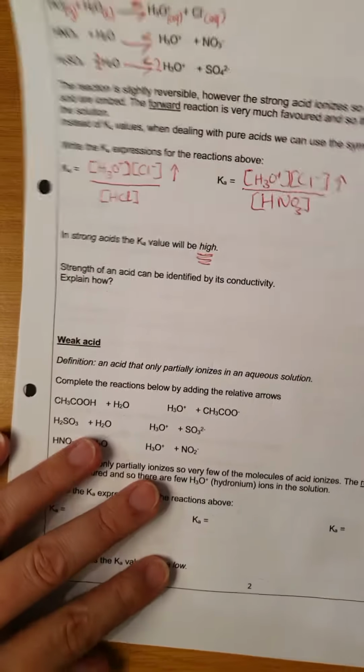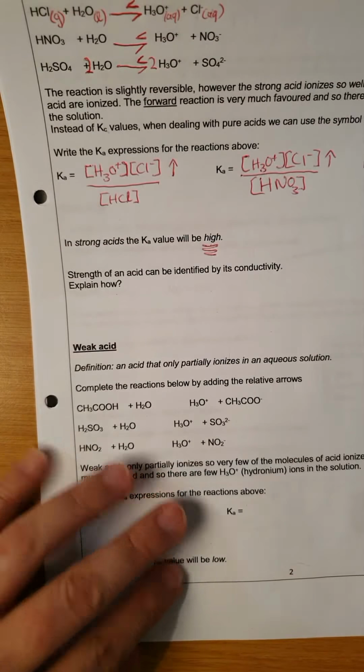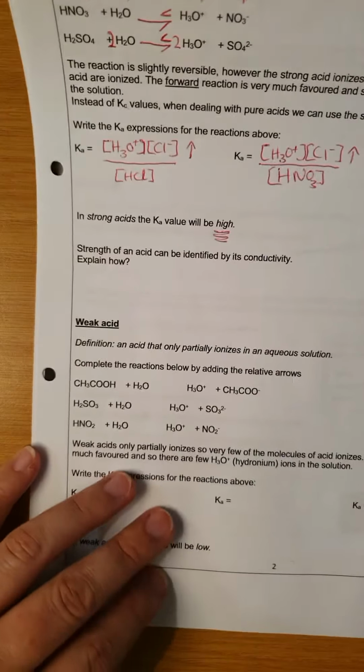So it says the strength of the acid can be identified by its conductivity. Conductivity, what does that mean? Well, if we think about putting electrodes in a solution, we can then measure the amount of current or voltage, and we know that this works with electrolytes where you have ions in a solution. Now remember, acids in water create ions, and so the more ions you have, the better the conductivity.